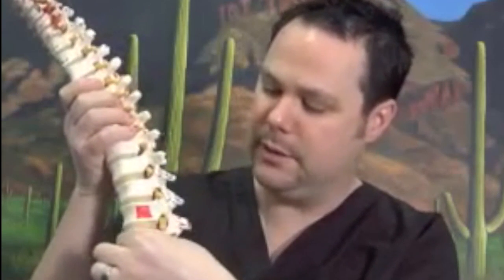I'm going to show you on the spine model first because I think that's a good place to start, which is the anatomy. This is the back part of the spine. That's called the spinous processes. And this is the front part. These are the vertebral bodies, and you can see the vertebral bodies like this. In between each vertebral body is a disc. Degenerative disc disease is exactly what it sounds like. It's degeneration of that disc.